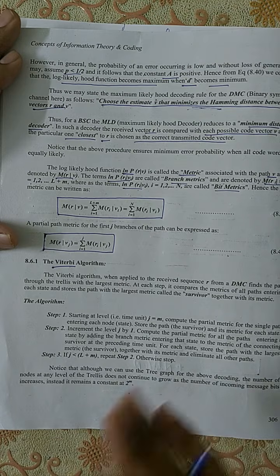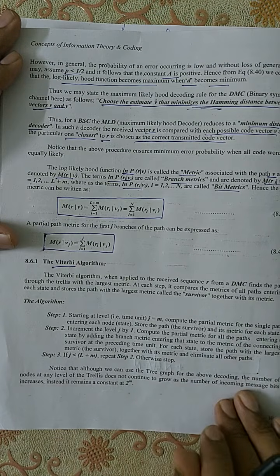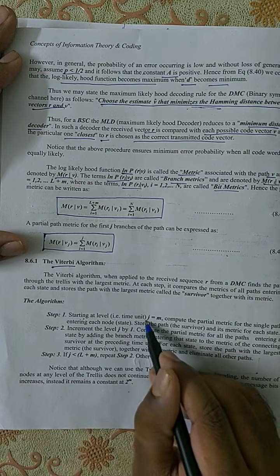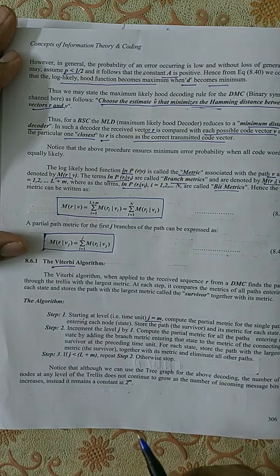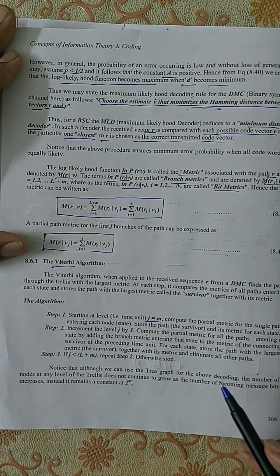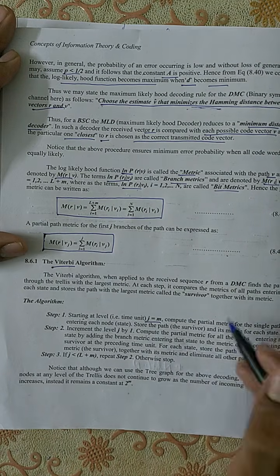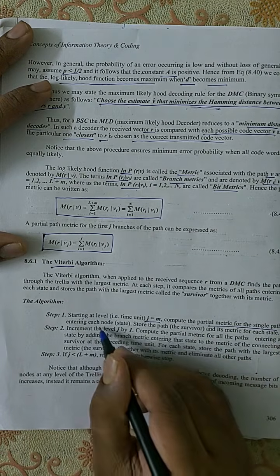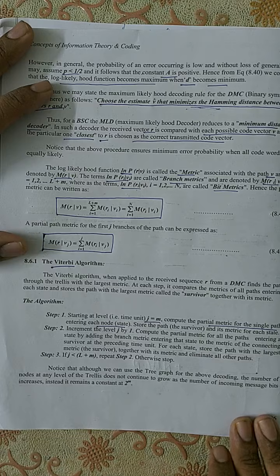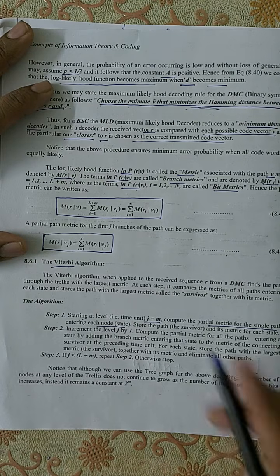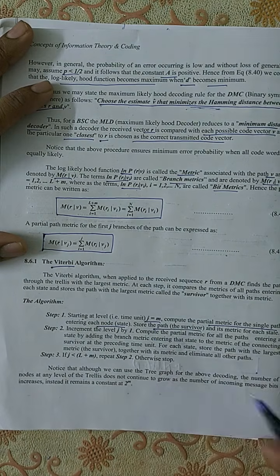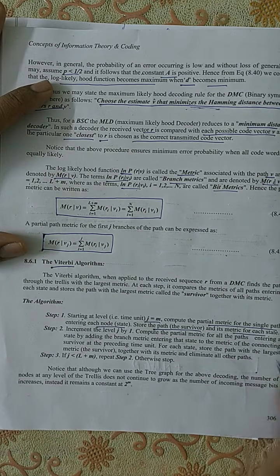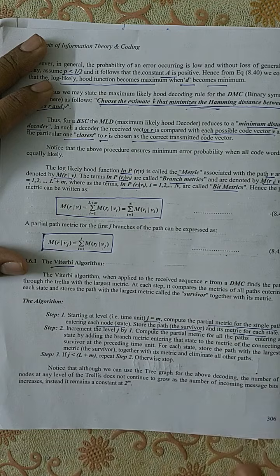So I apply the algorithm up to M value, and then starting at level J is equal to M, where J is the time unit, I find the partial metric of the single path entering each state. And then I store the value. I store the path, and that path is considered as a survivor, and its metric for each state. That's what I'm going to do.